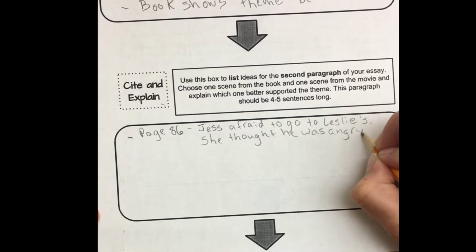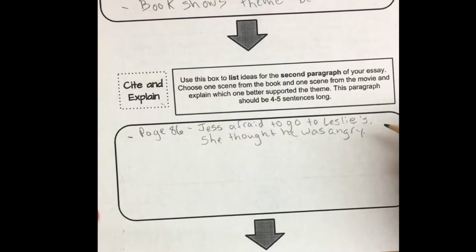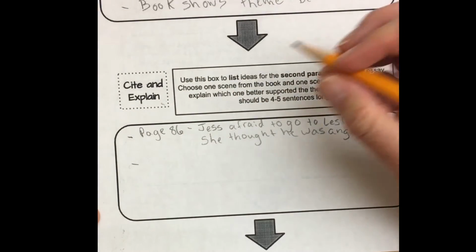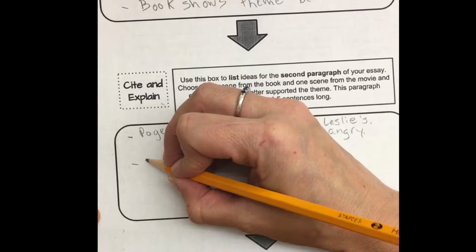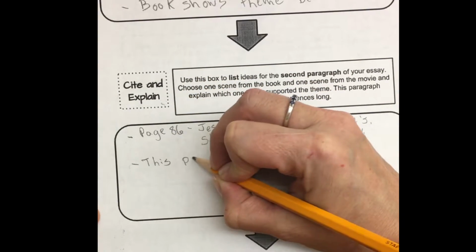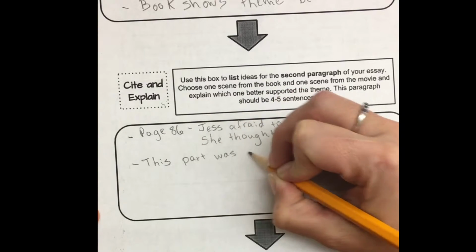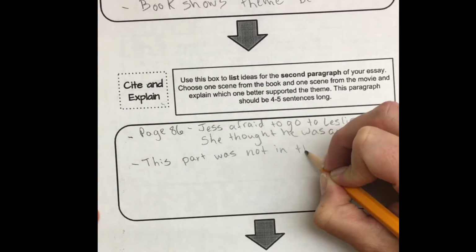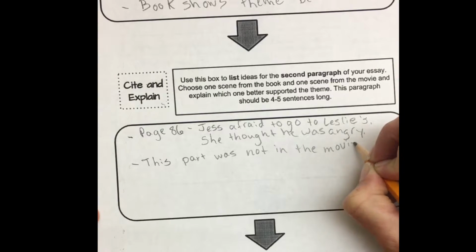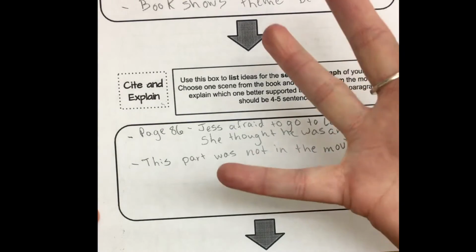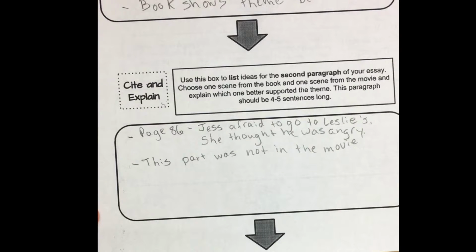But what about the movie? While I was watching the movie, I noted that this scene was not shown. In the movie, he goes straight to her house and helps with the painting. I will note that for my second sentence. I obviously don't need a page number since this was in the movie. Great, I've cited my evidence and I already have 2 sentences.